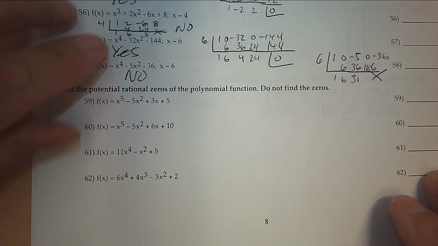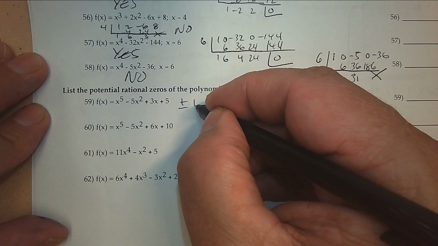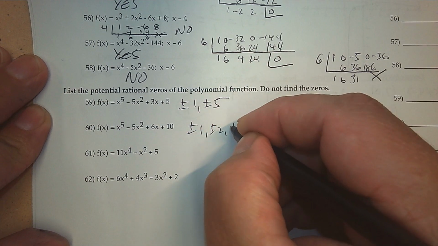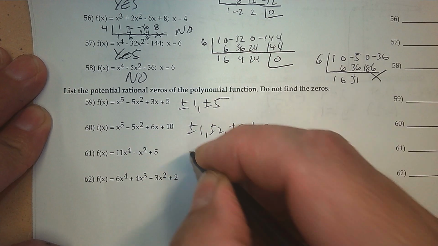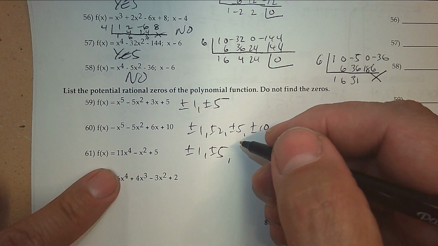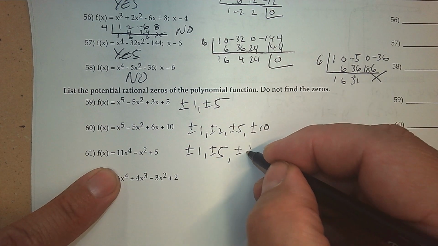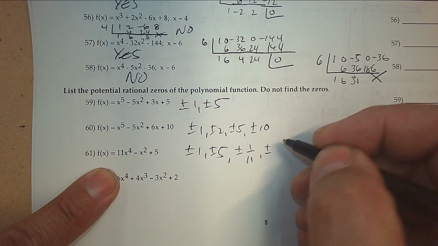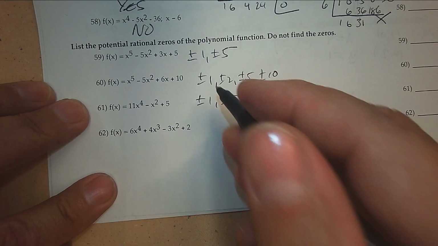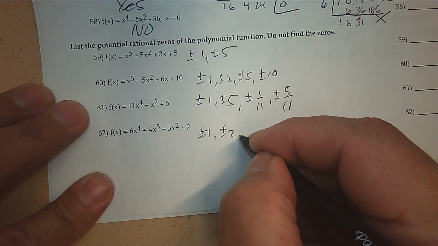All right, list the potential zeros. So positive, negative 1, positive, negative 5, positive, negative 1, 2, 5, and 10, the rational zero theorem. Positive, negative 1 and positive, negative 5. Here, you got to be careful of the 11. So put it over 11. Here we got positive, negative 1 and 2, and then I need all those denominators.